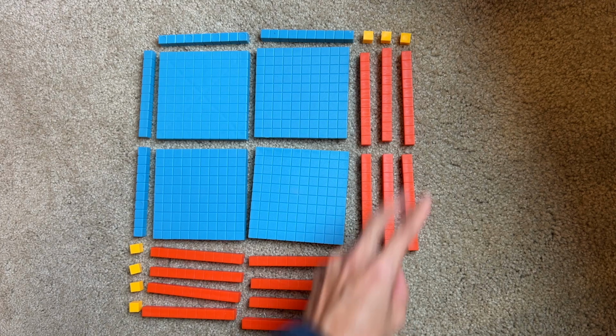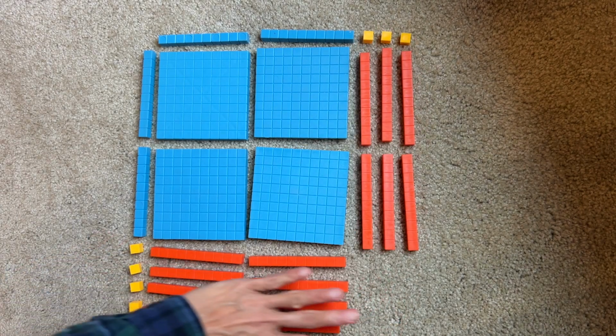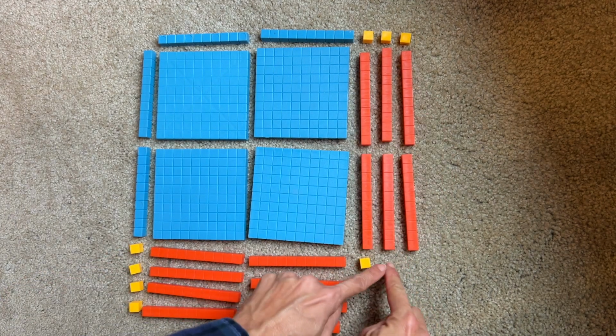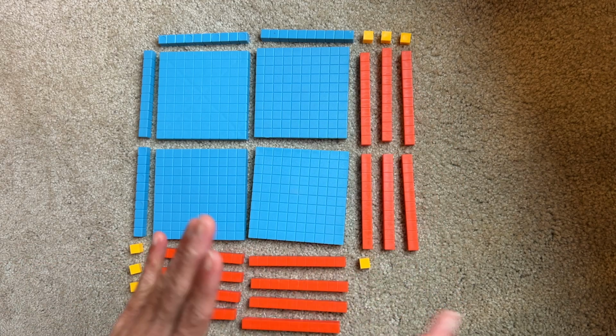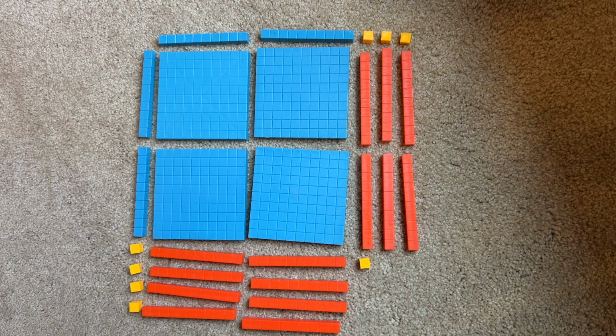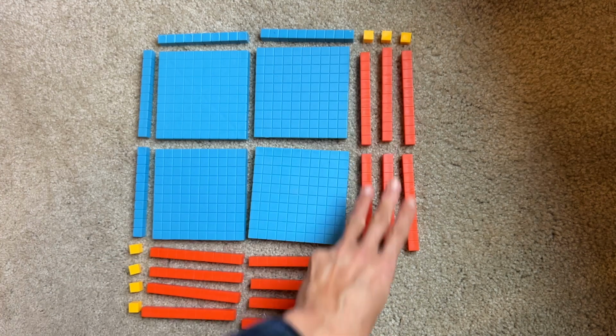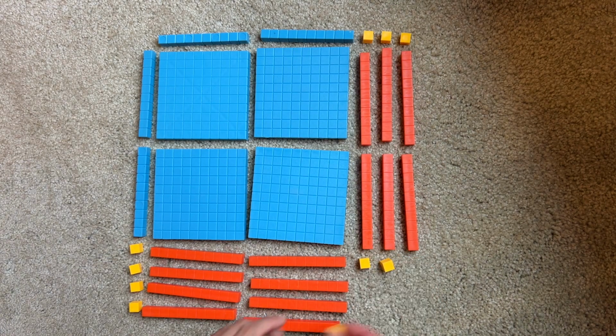Final corner, I've got 3 ones times 4 ones. You could do them all one at a time. 1 times 1 is 1. 1 times 1 again, 1. 1 times 1 again, 1. But remember, good mathematicians are efficient. And we could just say 4 times 3 is going to be 12.